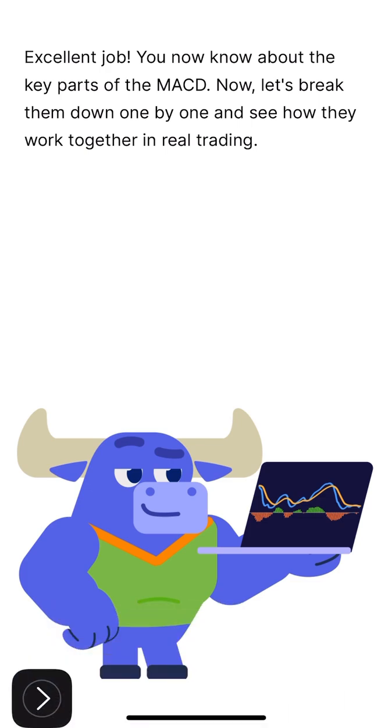Excellent job. You now know about the key parts of the MACD. Now, let's break them down one by one and see how they work together in real trading.